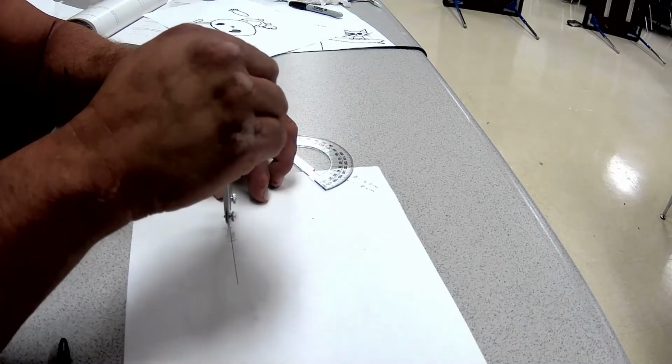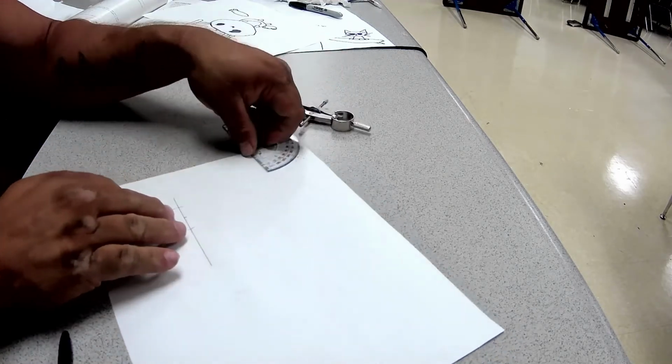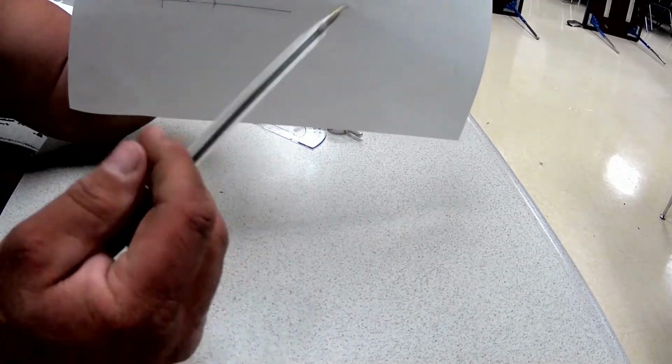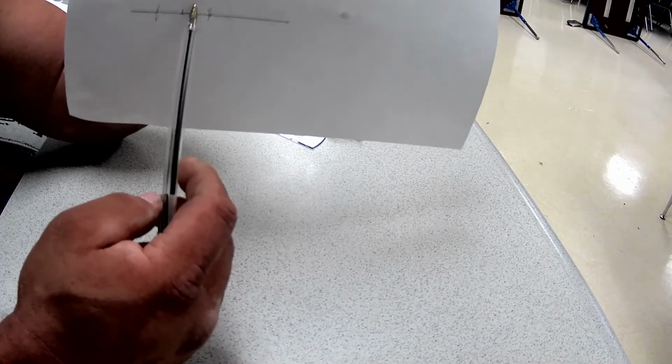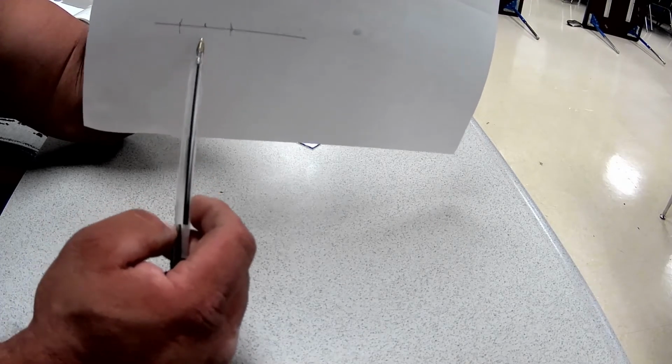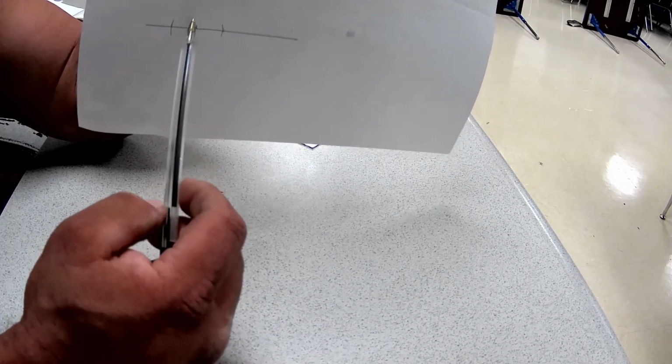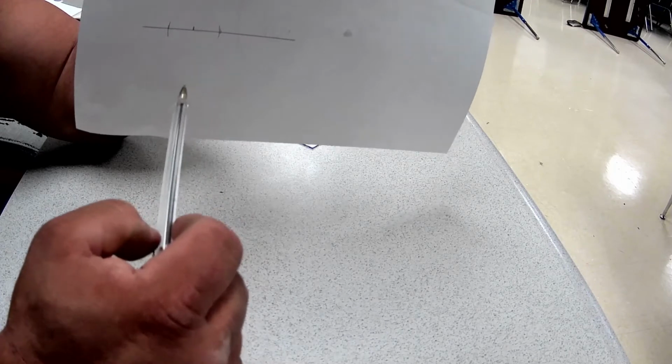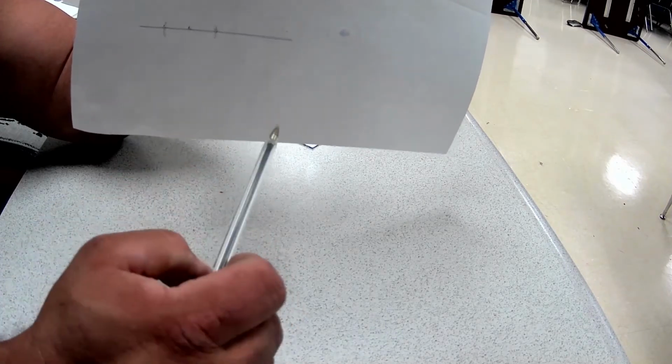Draw a construction mark. Okay. Now it's very important that you do that in order to get a perpendicular line. Because if you see here, these two points are equal distance from each other, which is going to allow me to create arcs that are symmetrical.